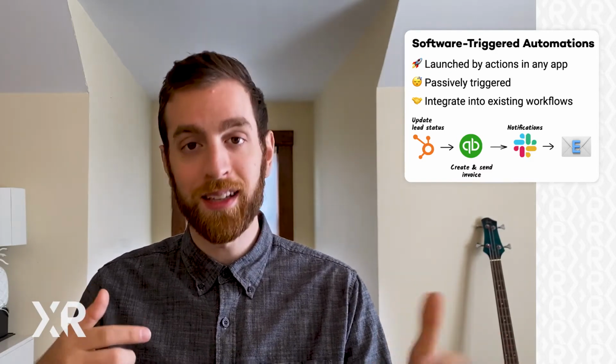Now, these are typically, or could be, passive, where an event happens on a particular software, and when that event happens, I want to go do something else. So we have an automation set up between Stripe and QuickBooks. Whenever we get paid on Stripe, that automatically goes to look or find a customer in QuickBooks that doesn't exist, creates a new customer, and then assigns that invoice that they just paid to that customer in QuickBooks.